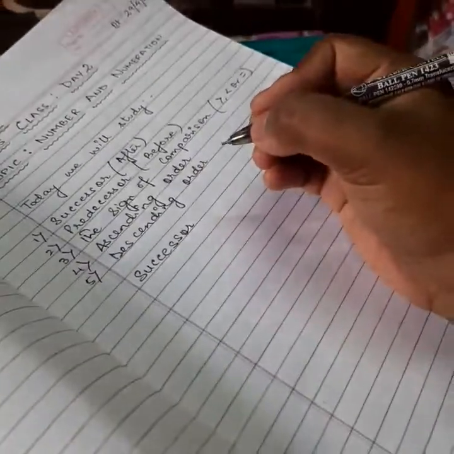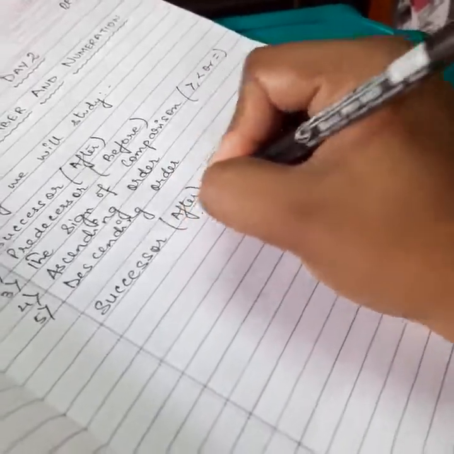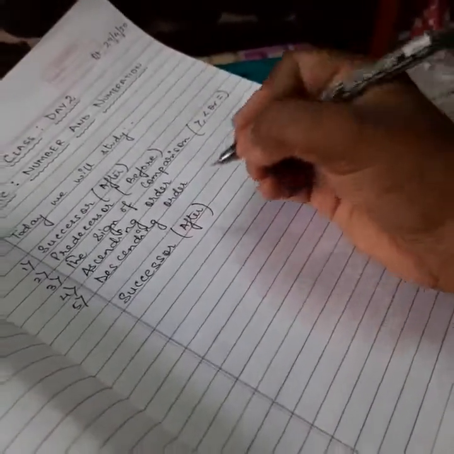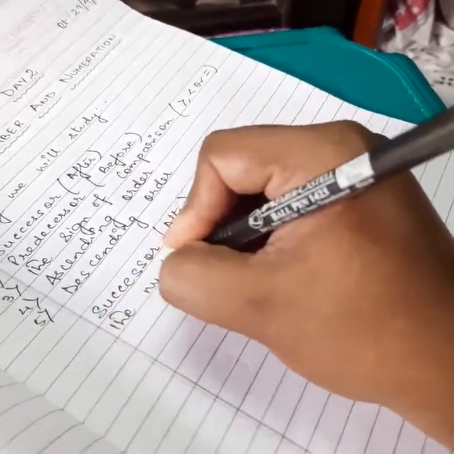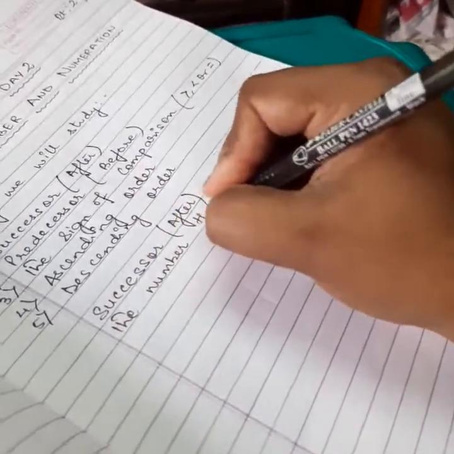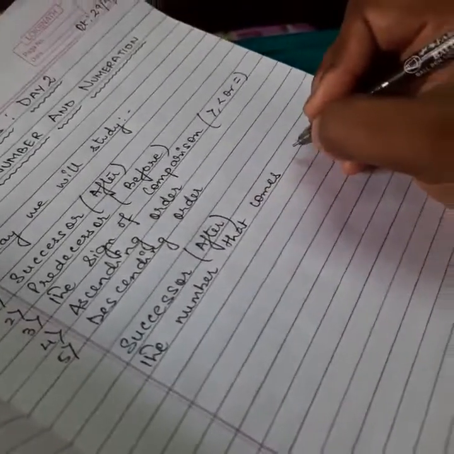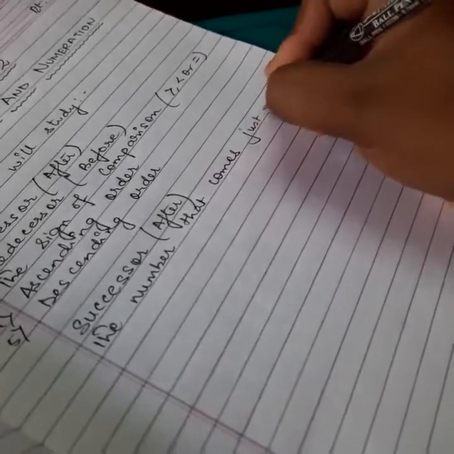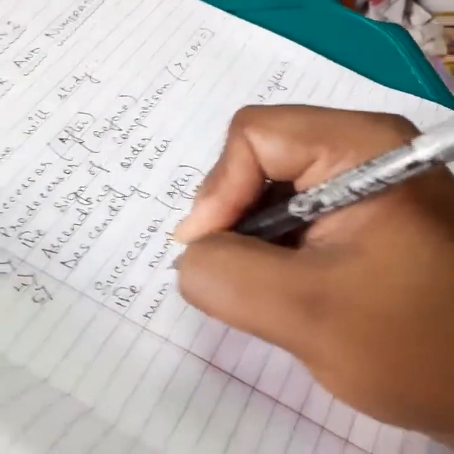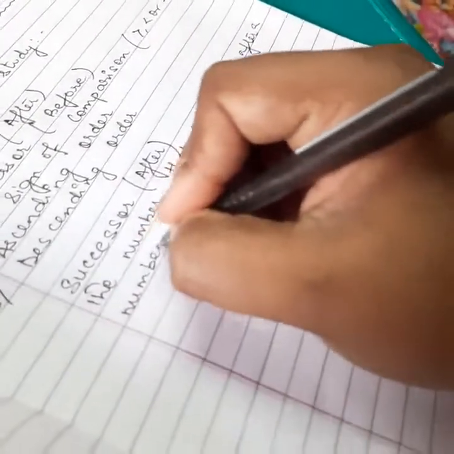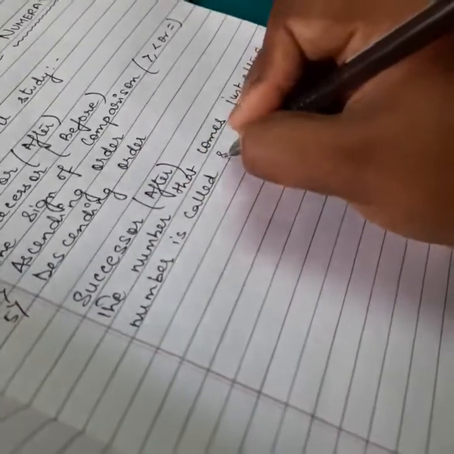Now successor means after. So how do we define it? The number that comes just after a number is called successor.